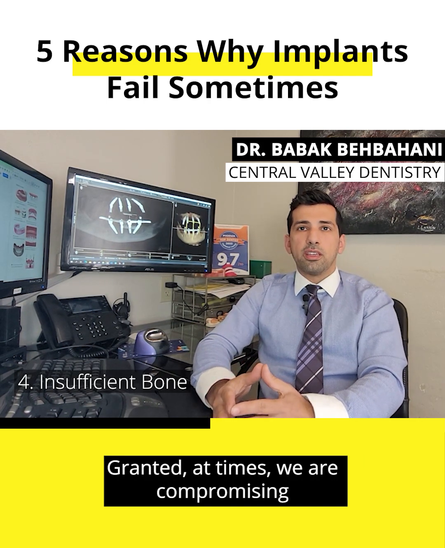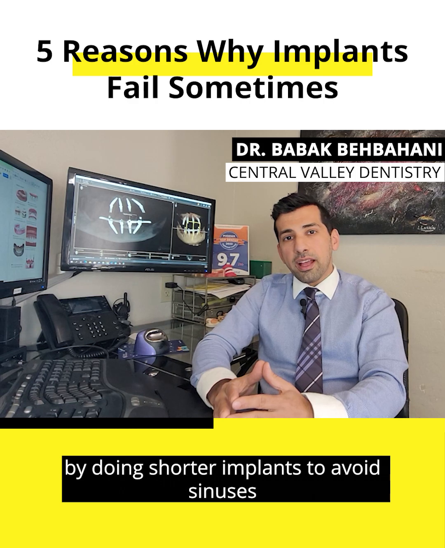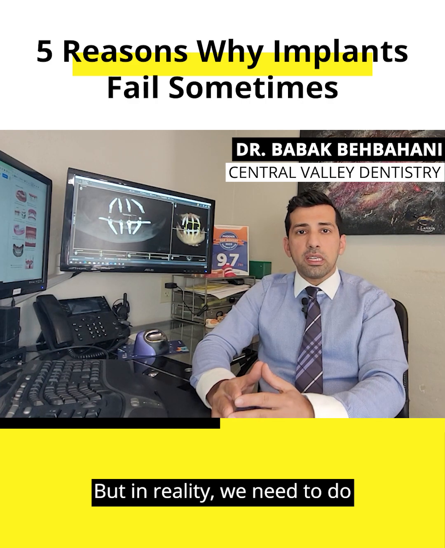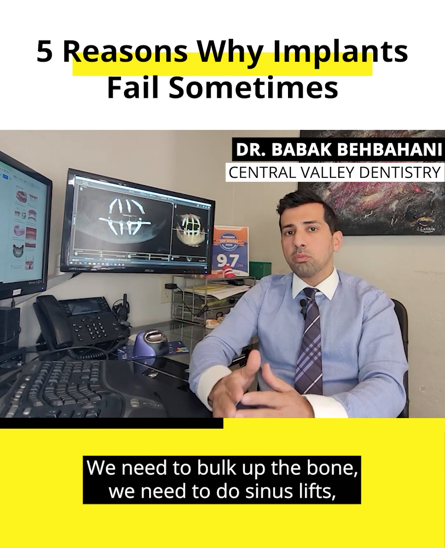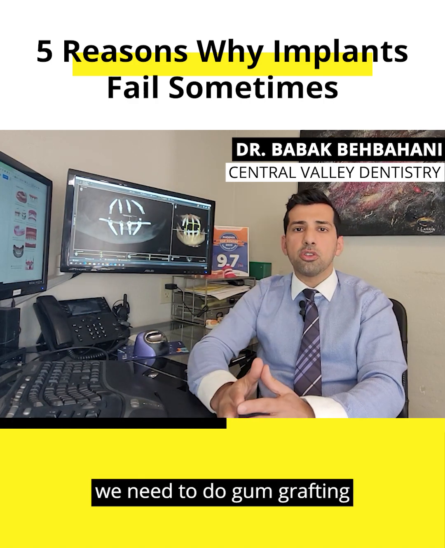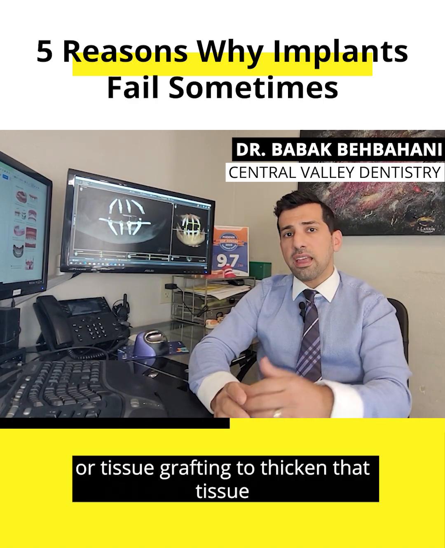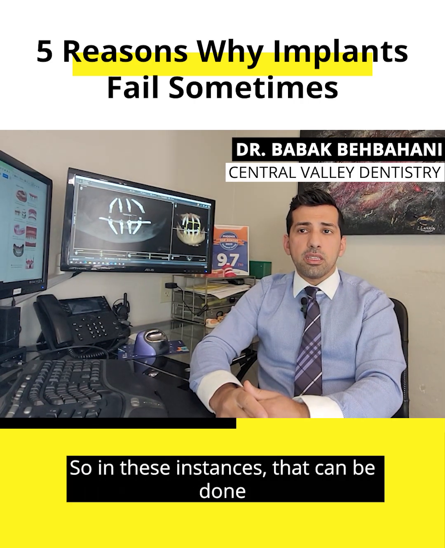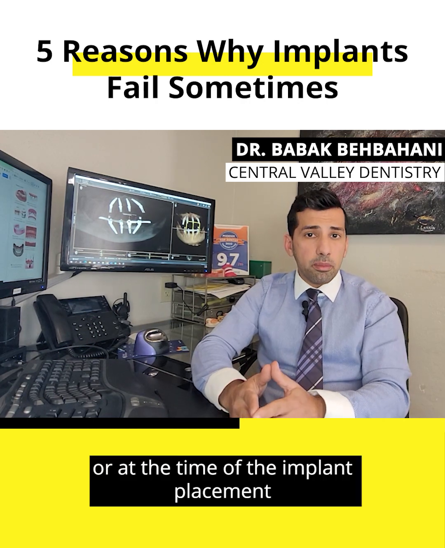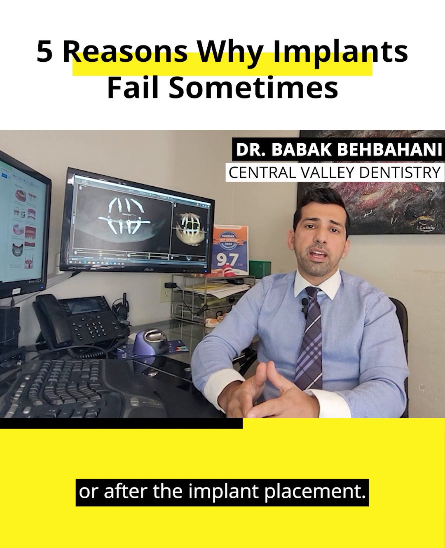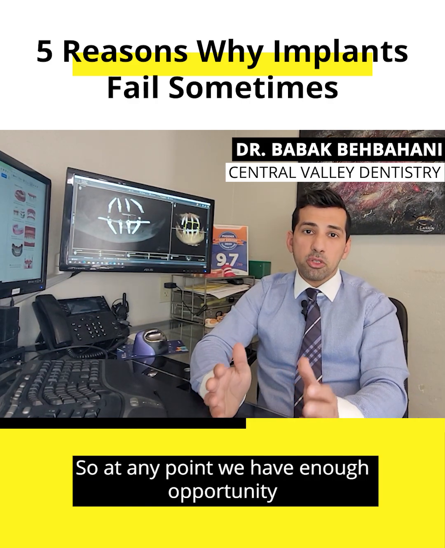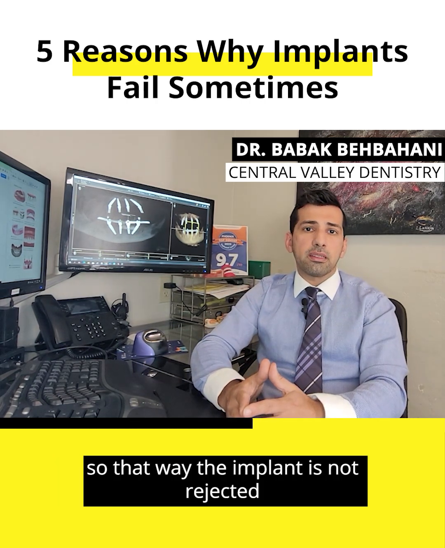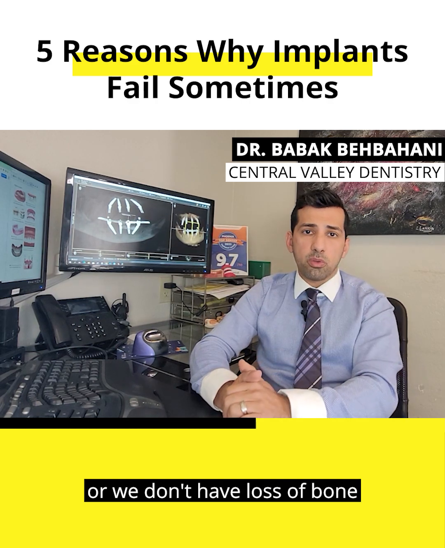Granted, at times we are compromising by doing shorter implants to avoid sinuses or putting skinnier implants within the bone, but in reality, we need to do the appropriate course of action. We need to bulk up the bone, we need to do sinus lifts, we need to do gum grafting or tissue grafting to thicken that tissue also around the bone to protect that bone. So in these instances, that can be done before the implant placement or at the time of the implant placement or after the implant placement. So at any point, we have enough opportunity to make sure the implant is embodied with a sufficient amount of bone, so that way the implant is not rejected or we don't have loss of bone around the implant threads.